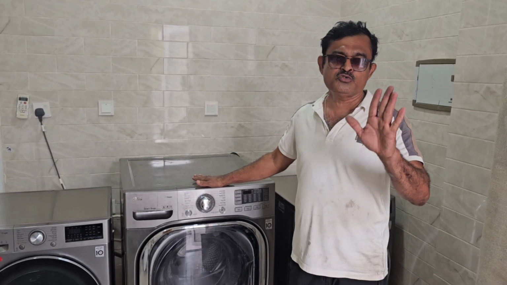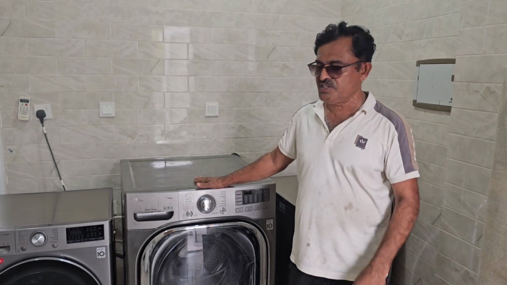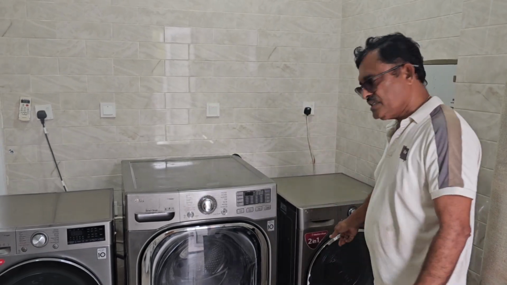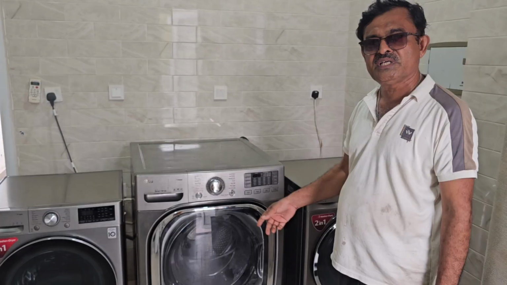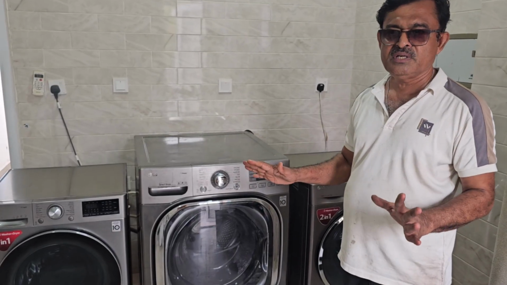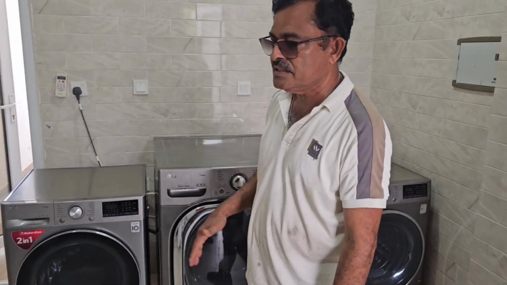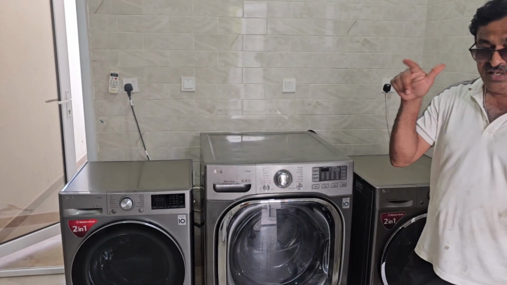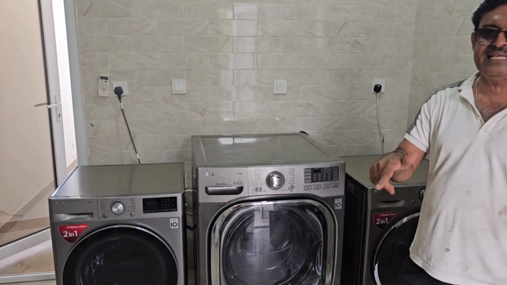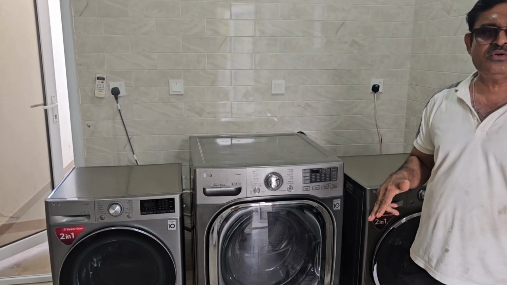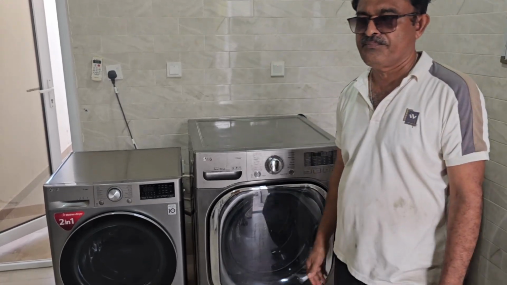This one, almost 5 years he didn't clean this machine, but these 3 machines have the tub clean option. I informed him he has to use the tub clean option. After that he can resolve the issue, and I will show you how to set and activate the tub clean option.